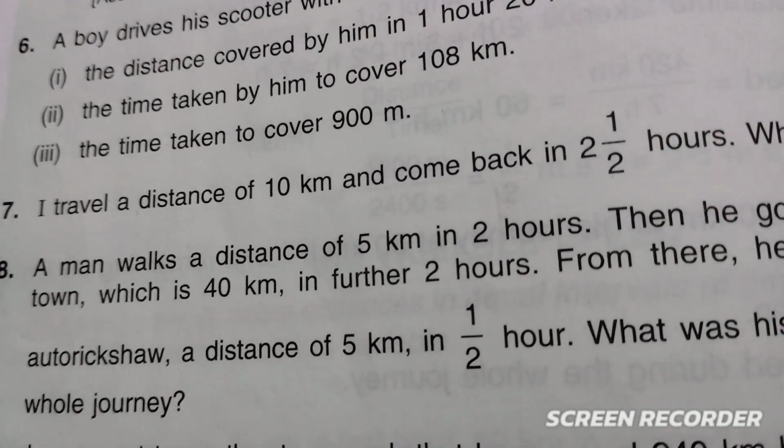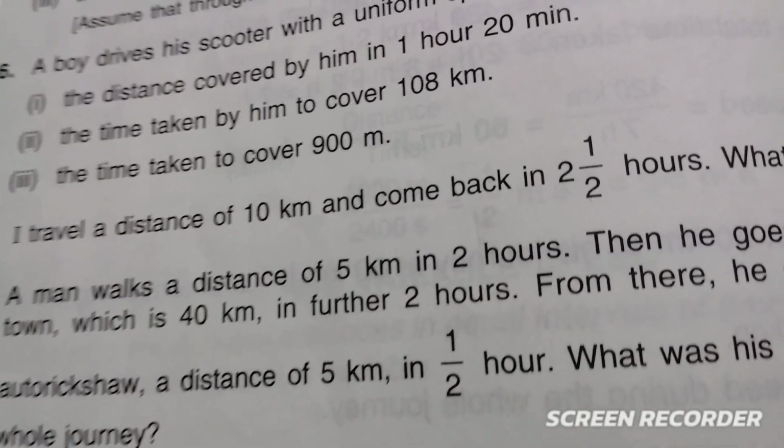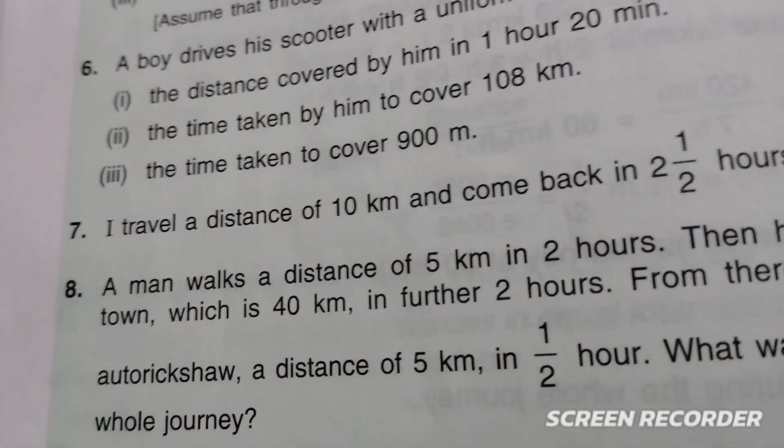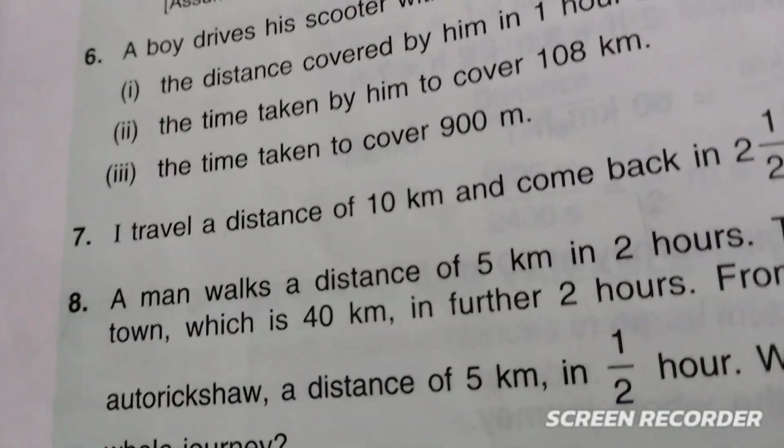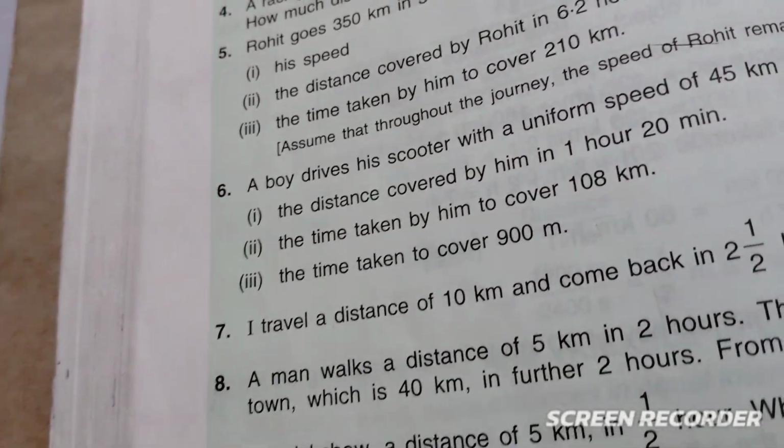I travel a distance of 10 kilometer and come back in 2 whole 1 by 2 hours. What is my speed? So he travels a one side distance. A one side distance means, I will show you.